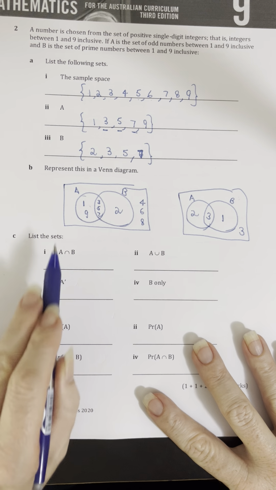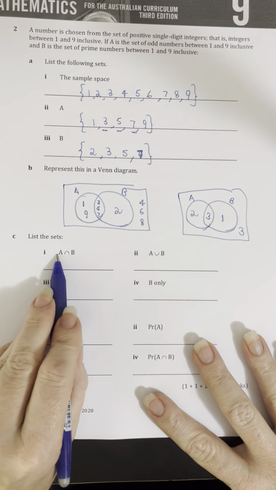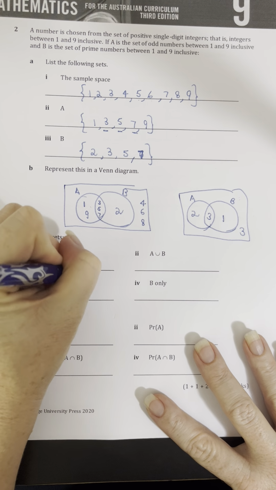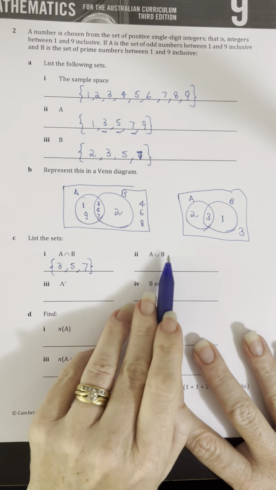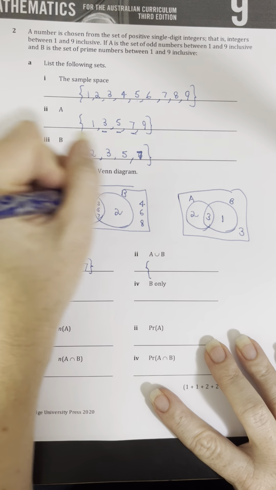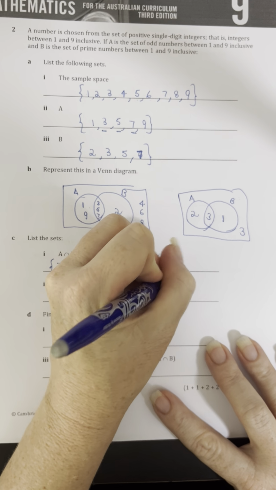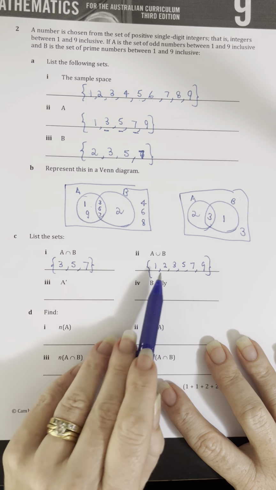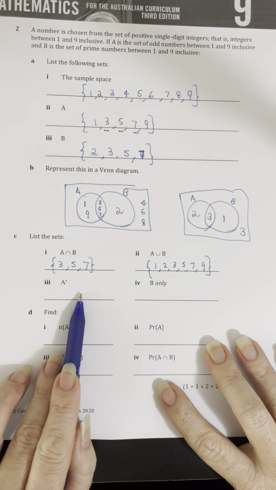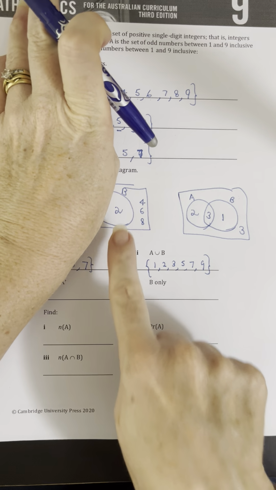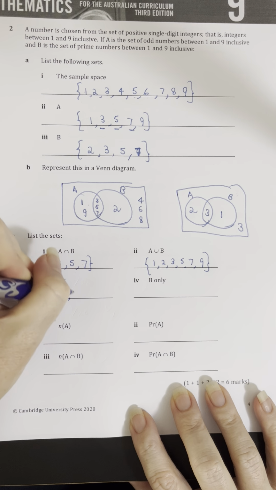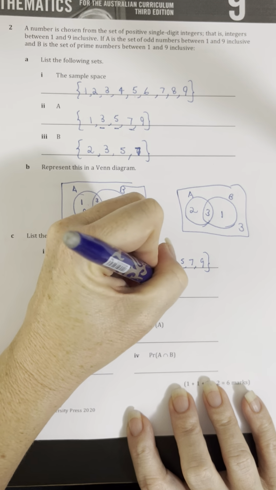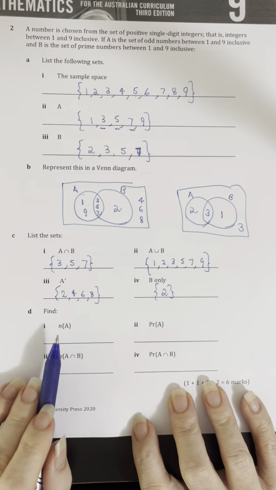Now, if we're listing the sets, we're looking at this diagram. So A and B is that overlap. So it's 3, 5, 7, and I'm going to show that that's a set by putting little curly brackets around. A union B is everything inside those circles. So I've got 1, 2, 3, 5, 7, 9, and curly bracket. Then not A, so we'll cover up the A, and what is left? 2, 4, 6, 8. So that's that set. And B only is just that 2.